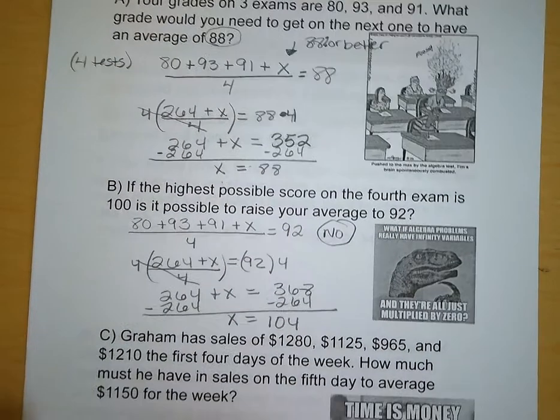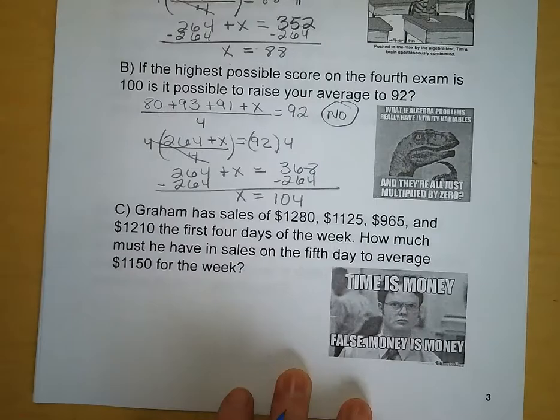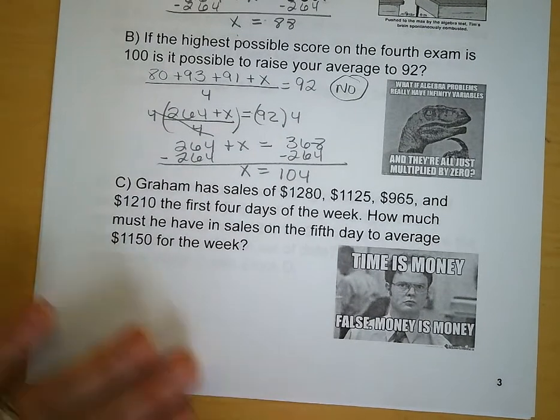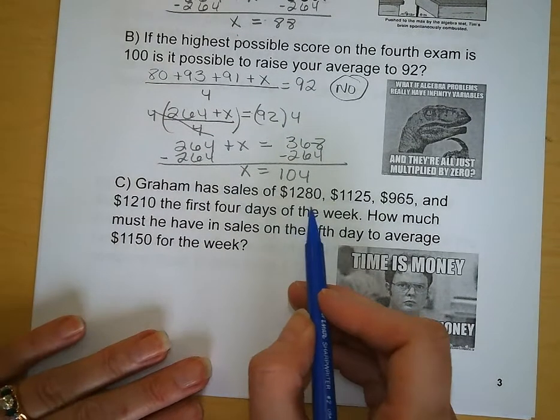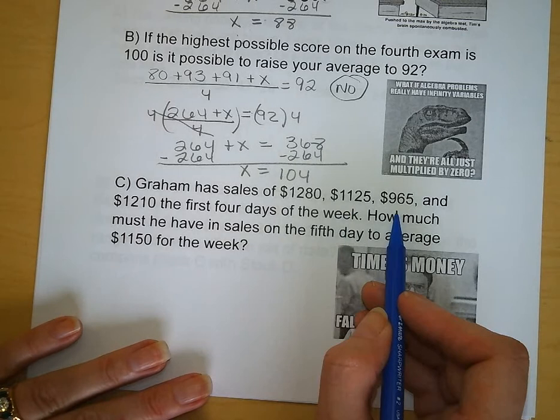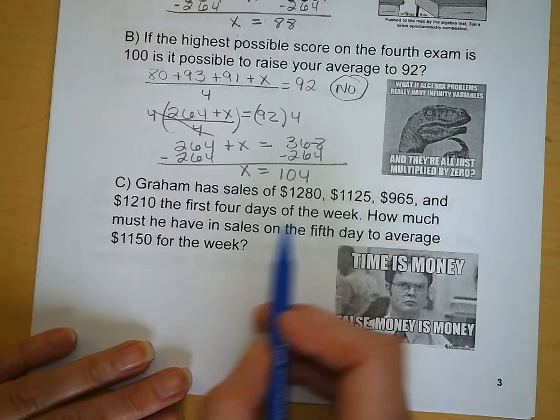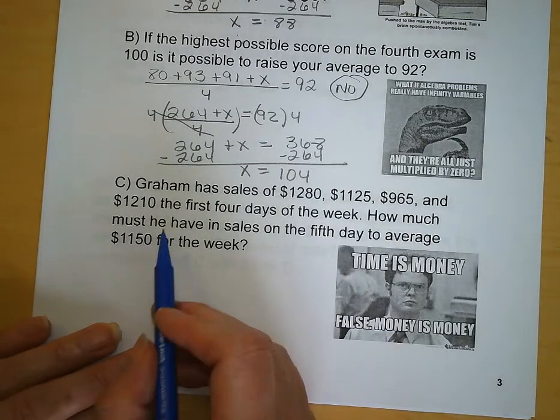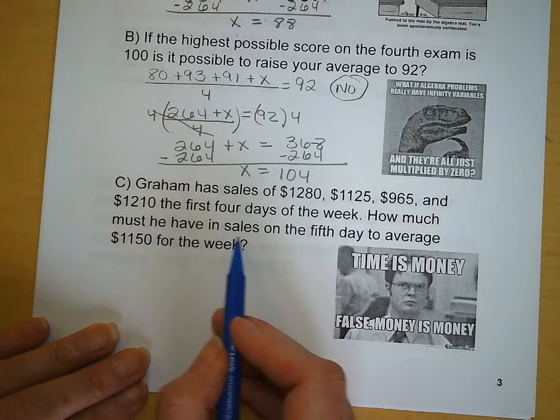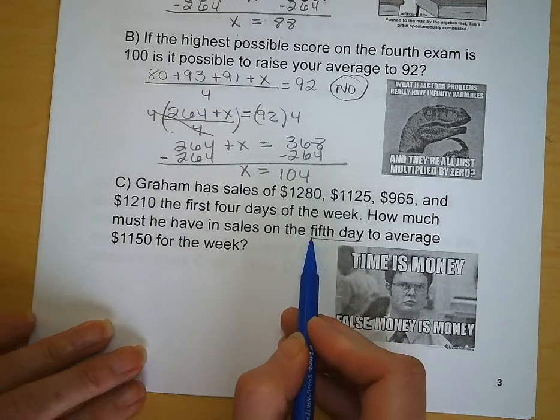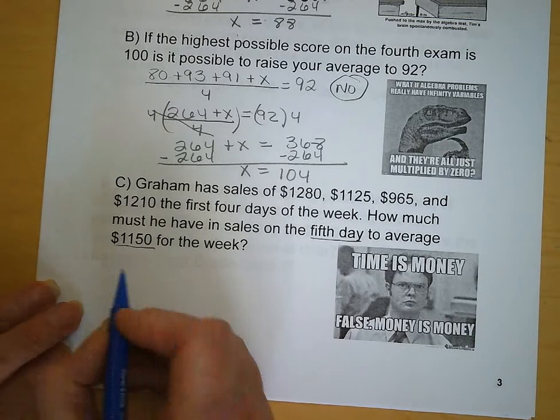Okay, next up we've got Graham, and he's got sales of 1,280, 1,125, 965, and 1,210 for the first 4 days of the week, and we want to know how much he's going to have in sales on the 5th day to average 1,150.